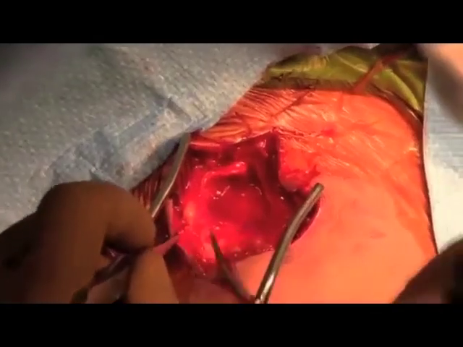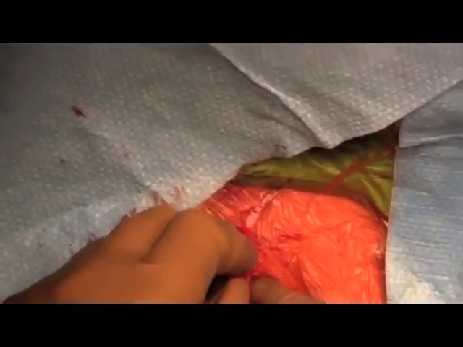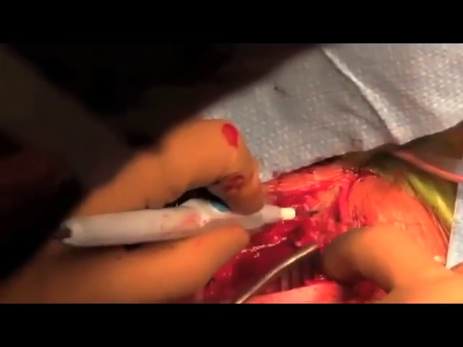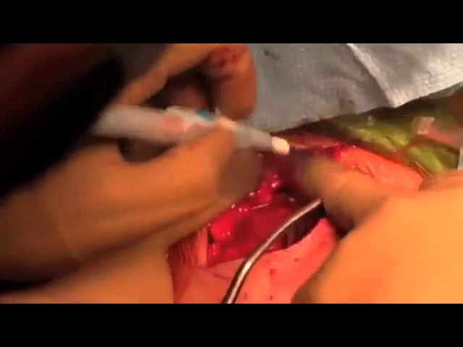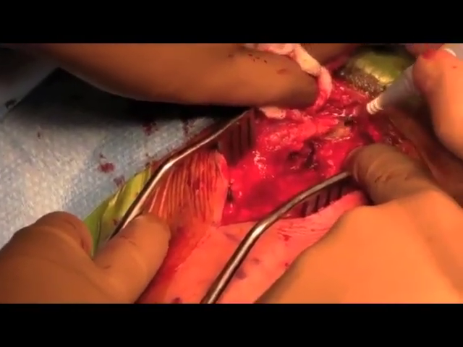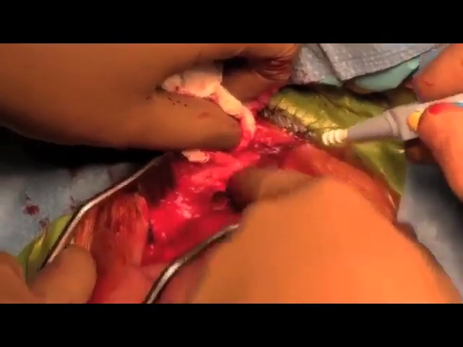The platysma is divided, and the interval fascia between the pectoralis and trapezius is identified. This interval is divided, and the soft tissue is elevated off the superior aspect of the clavicle. It is important to keep these flaps thick for later closure.